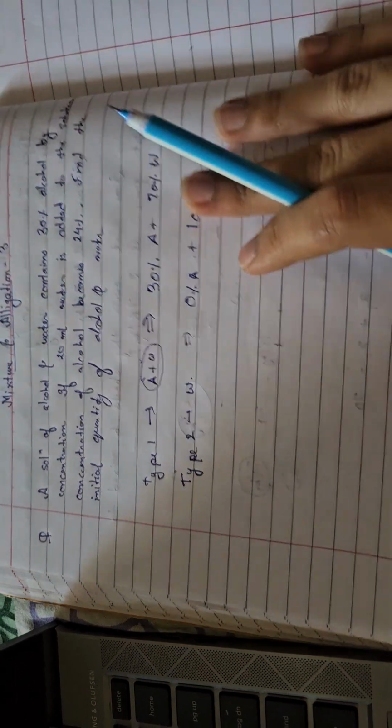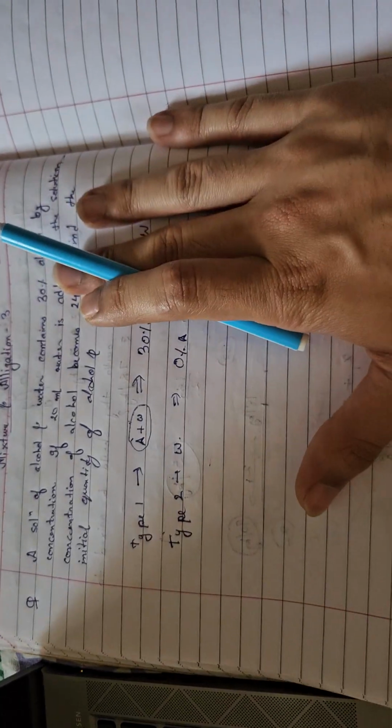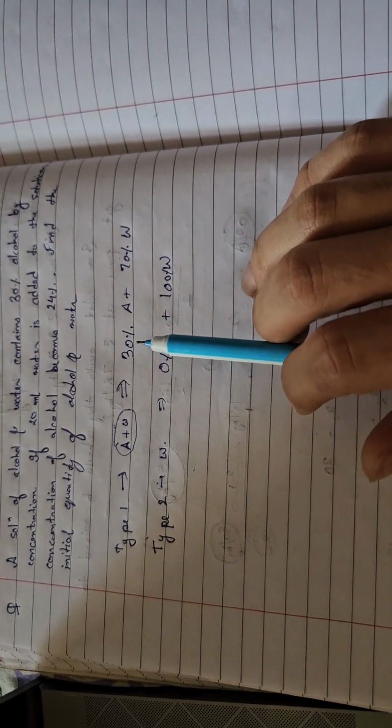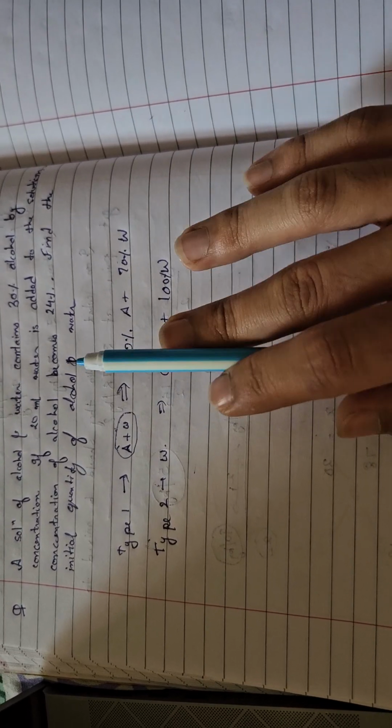Now I want you to understand one thing. In this particular setup, we have not added any alcohol externally. The alcohol has remained constant. We have only added water. So therefore, the quantity of alcohol would remain constant throughout, and that is what we need to find out. Okay, now let us try to find it out using the weighted average tricks that we have learned.